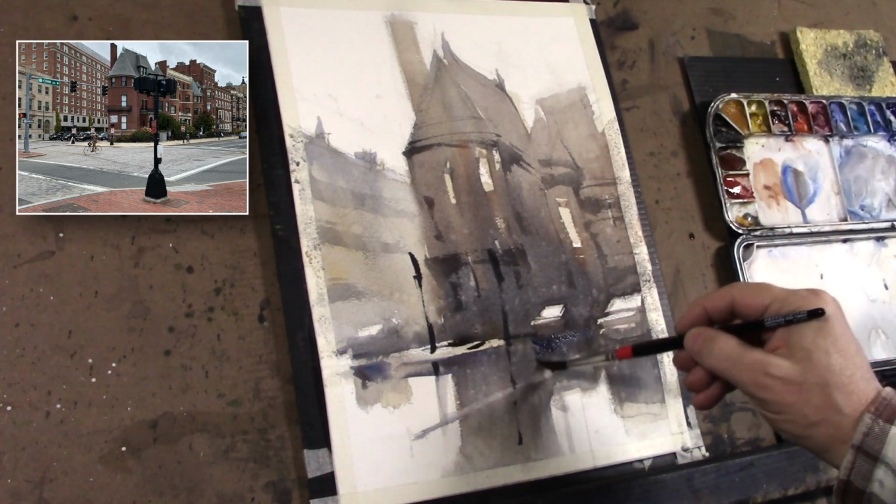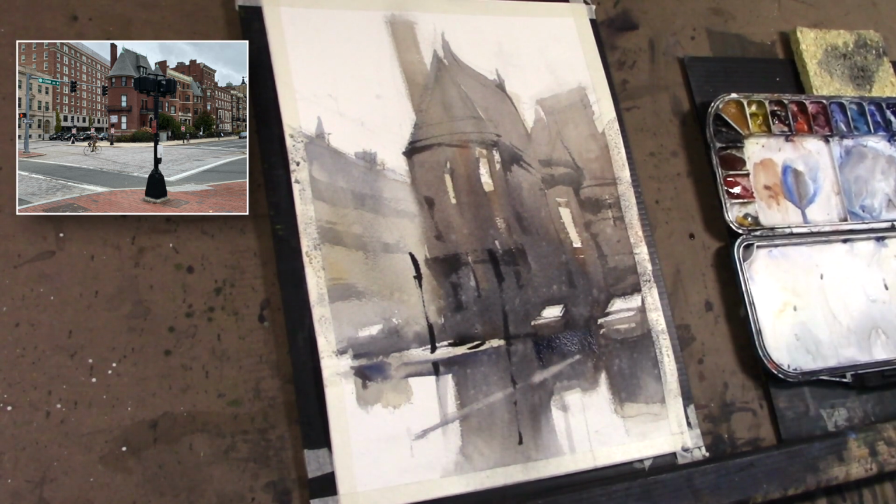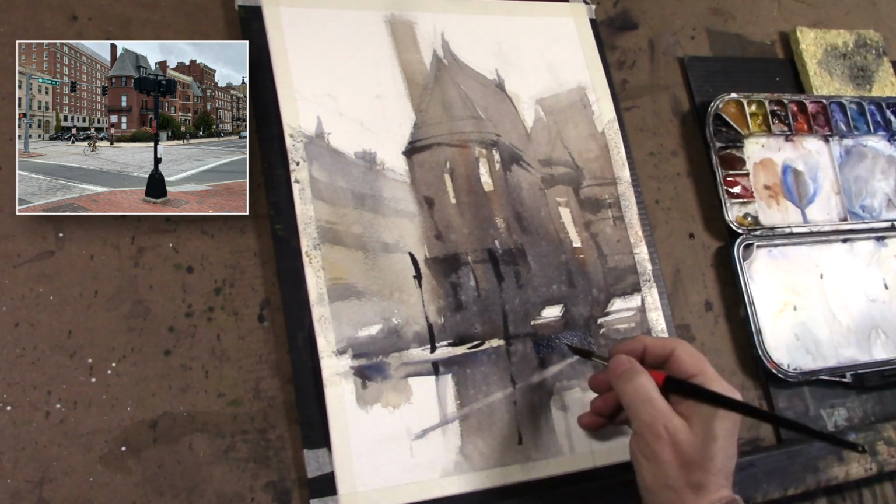Or I paint highlights. I want to give it a little more of a dark reflection here.